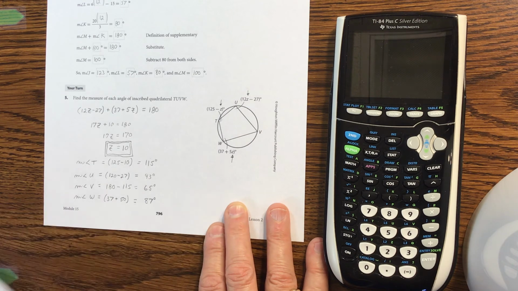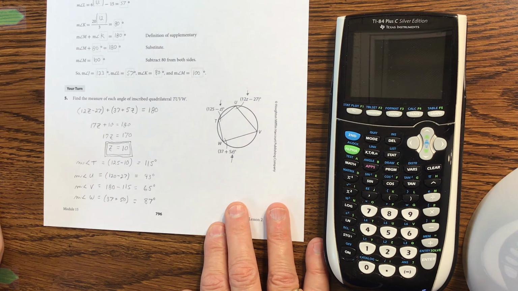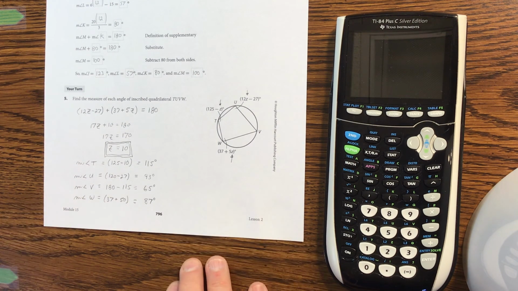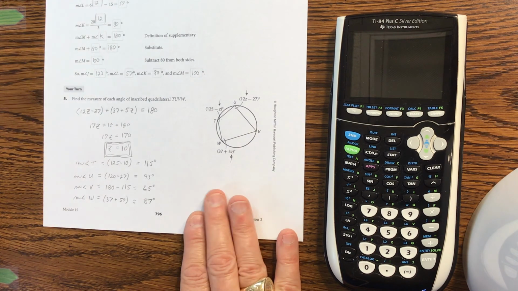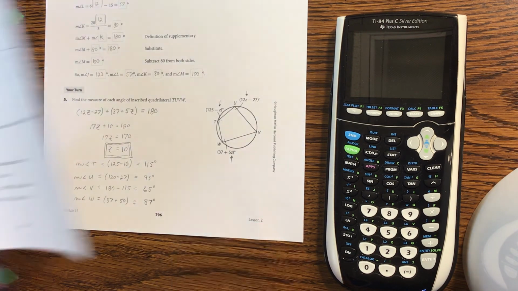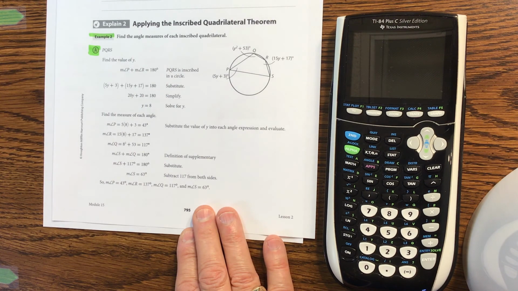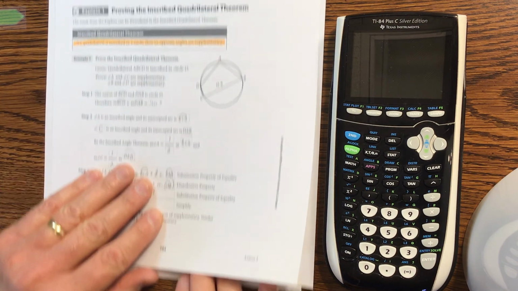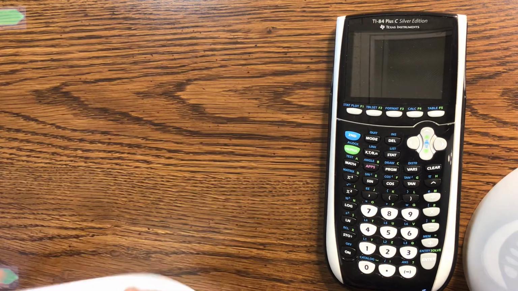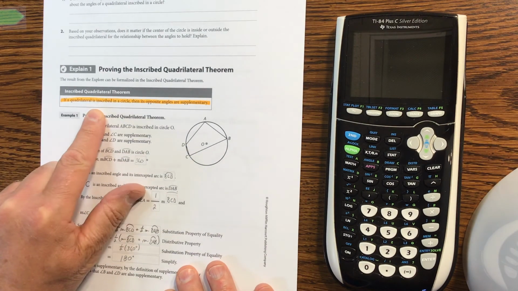So ladies and gentlemen, that is pretty much what section 15-2 is all about. The other part of this section is constructing inscribed squares. Not important to me. It's all part of geometry to use your compass and protractor, and I'm really not going to focus on that.